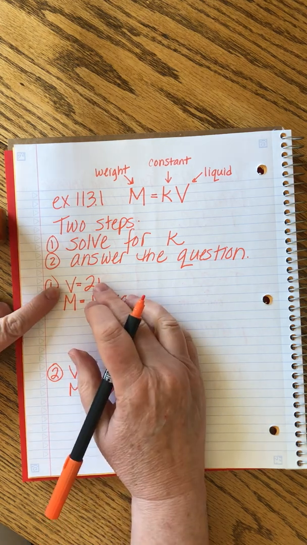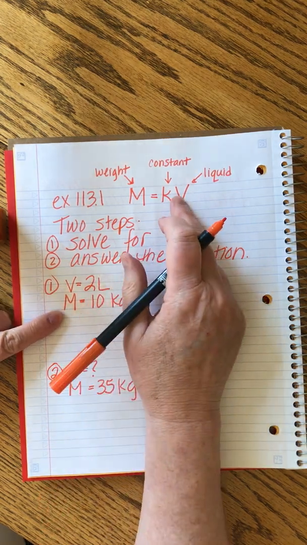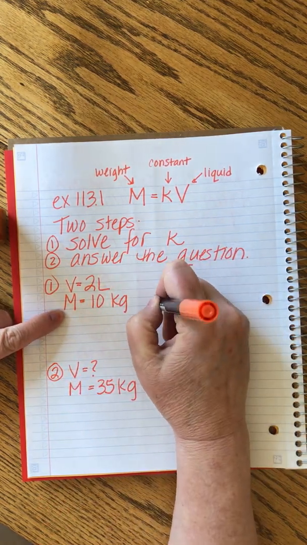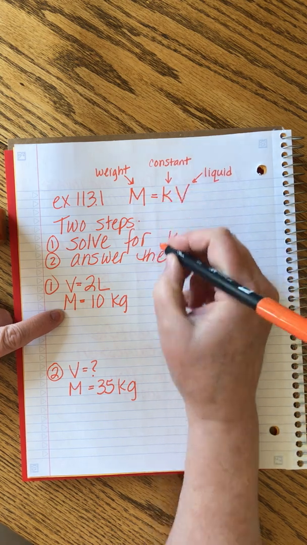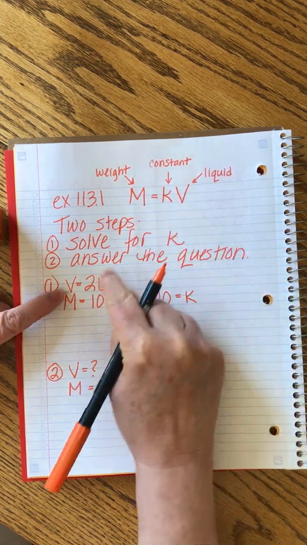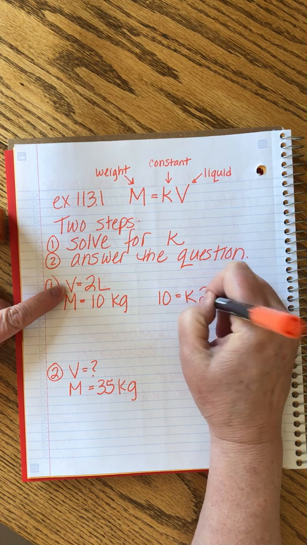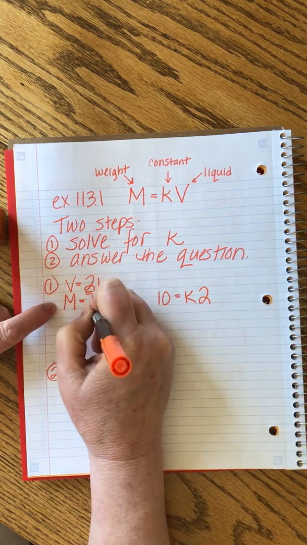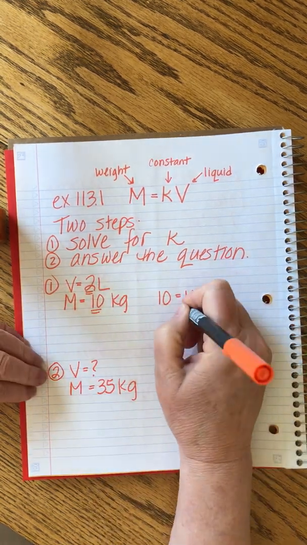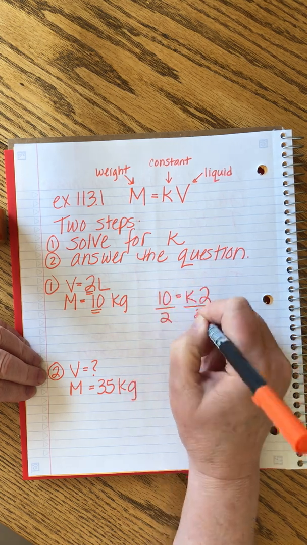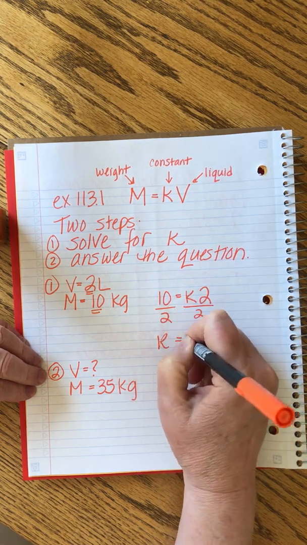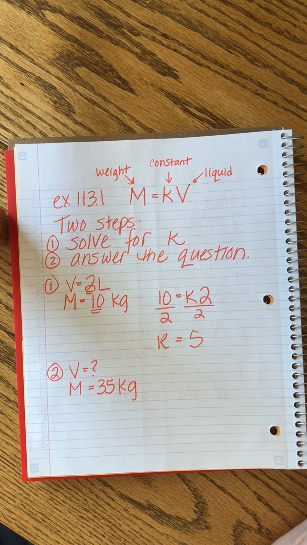Okay, so we're going to start here by taking these numbers and plugging them in. 10 equals some mystery constant times the volume, which is 2. All we need is the numbers. We don't need the units anymore. Divide by 2 because we want to get that k by itself. And we find out that the constant is 5.